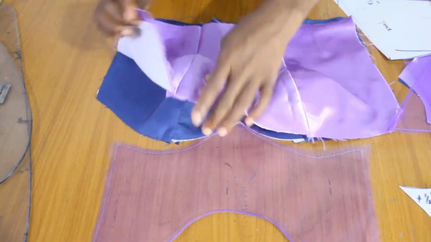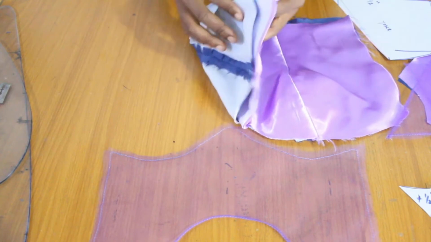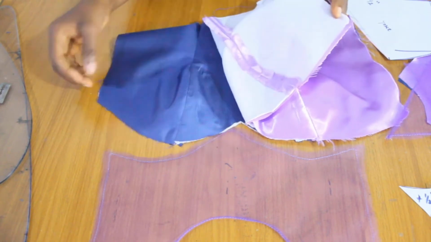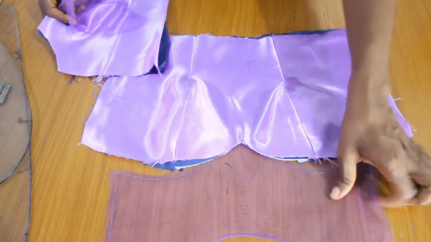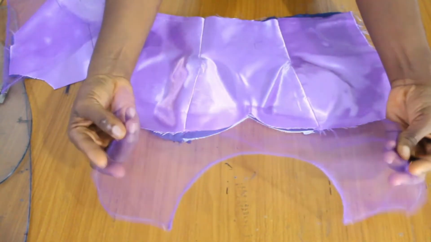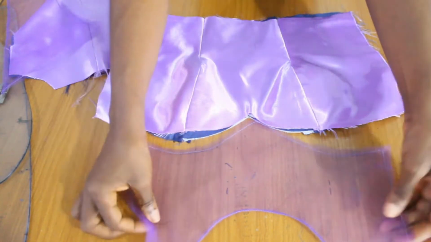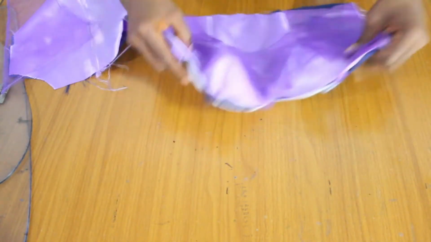So this is it. This is the lining, which I've also joined on the machine. That will now show you how you include that. But I've cut them out and joined both of them. Remember, there's ½ inch here and there's ½ inch here. So we'll go and join it.